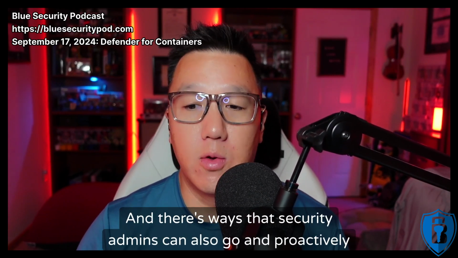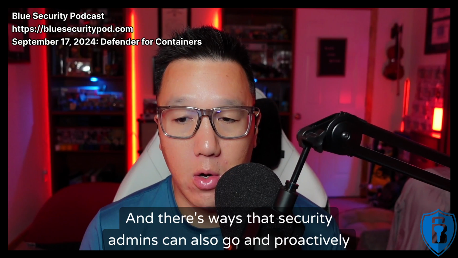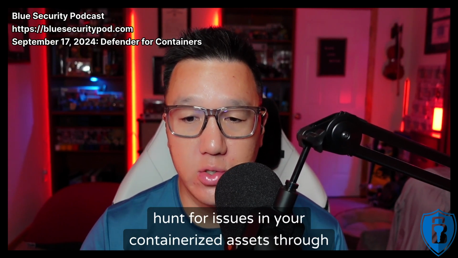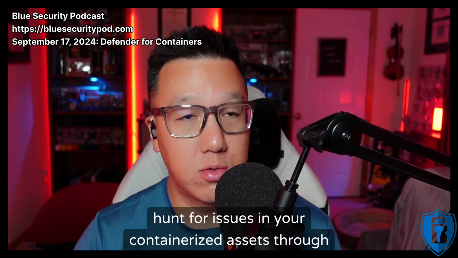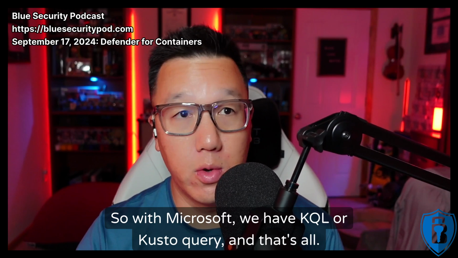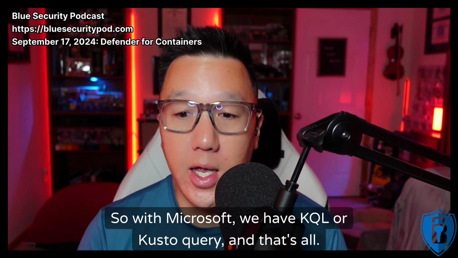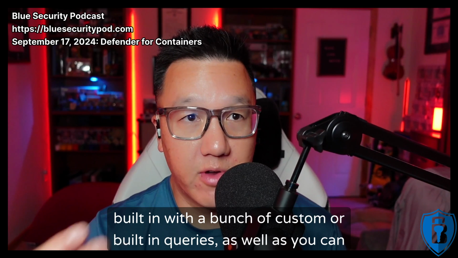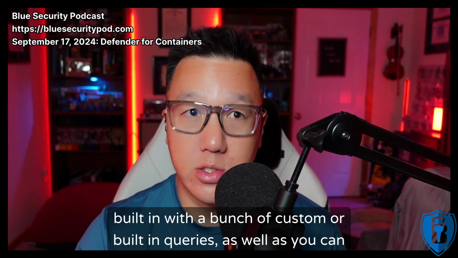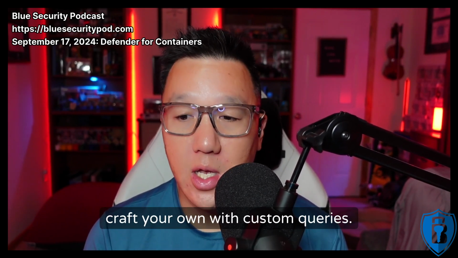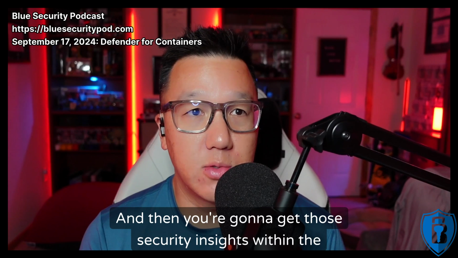And there are ways that security admins can also proactively hunt for issues in your containerized assets through queries. So with Microsoft, we have KQL, or Kusto Query Language, and that's all built in with a bunch of built-in queries, as well as you can craft your own with custom queries. And then you're going to get those security insights within the Security Explorer.